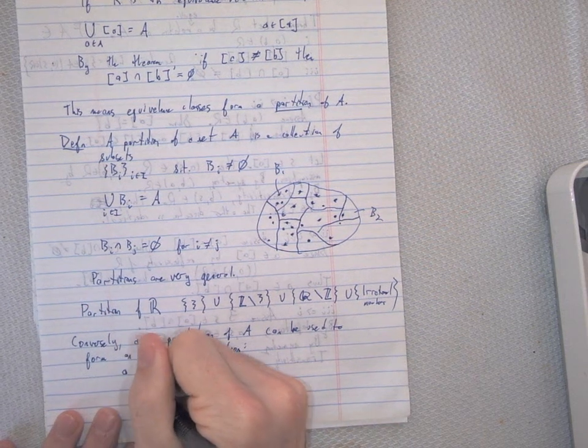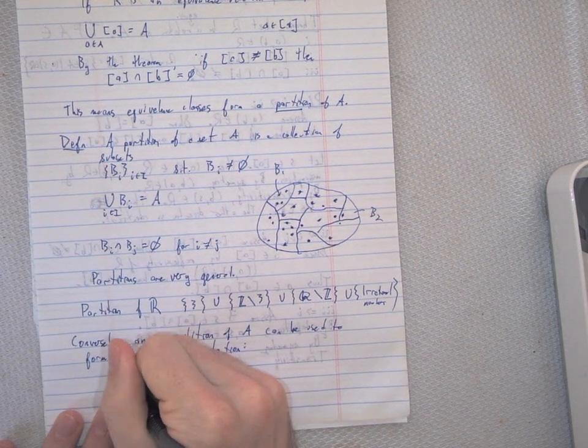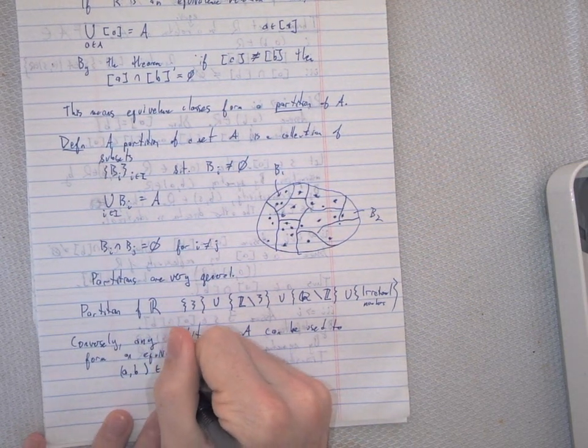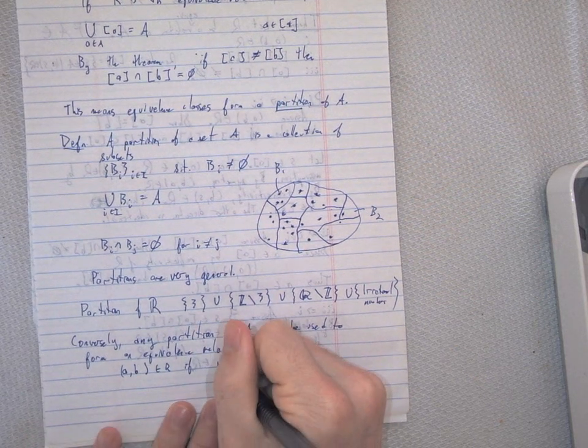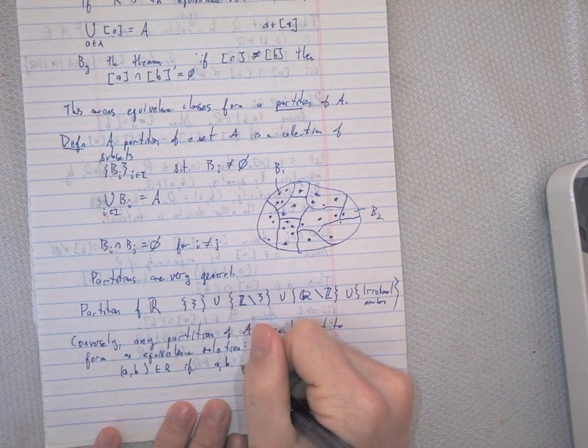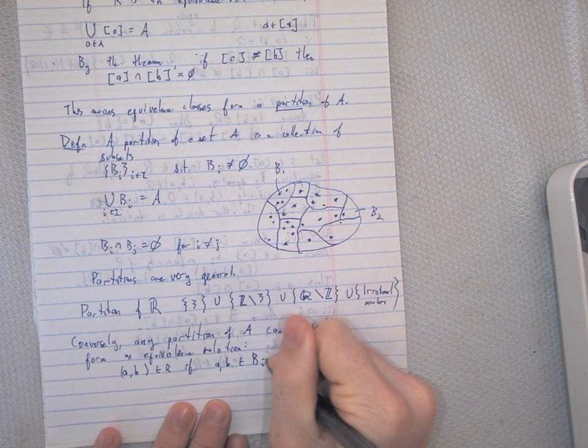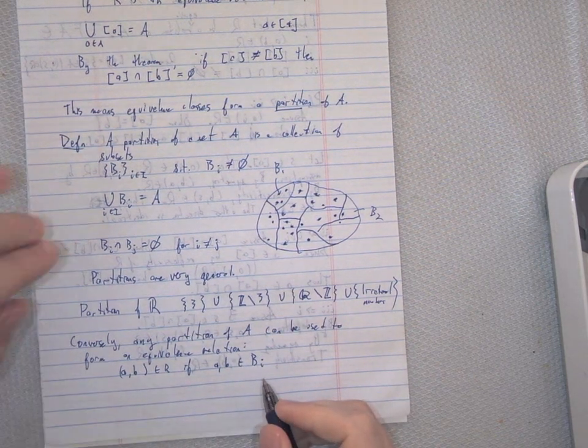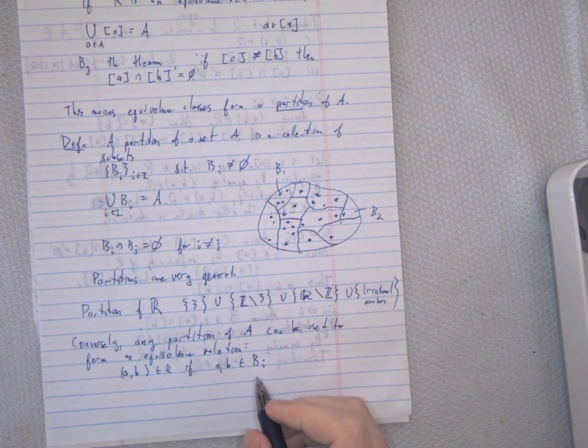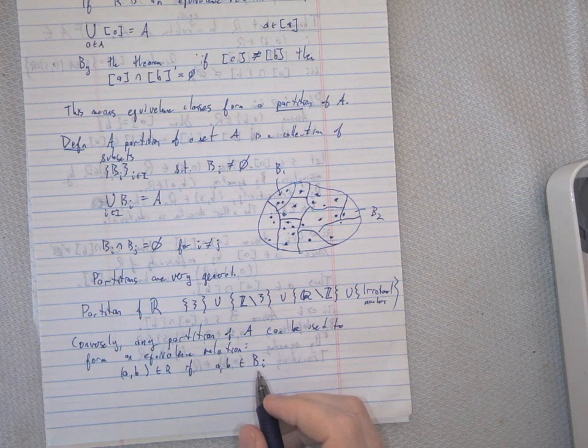Namely, a is related to b, (a, b) is in R, if a and b are in the same B_i, where B_i is one of these subsets that follows these properties.